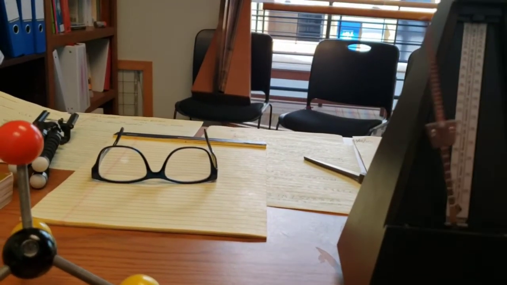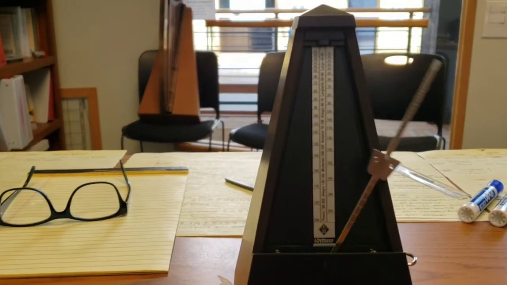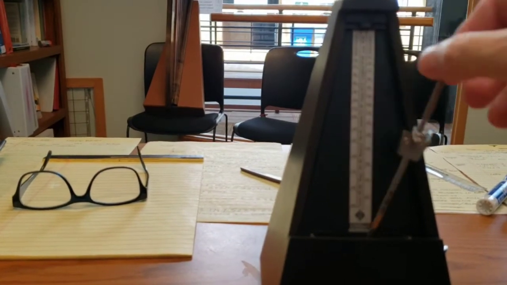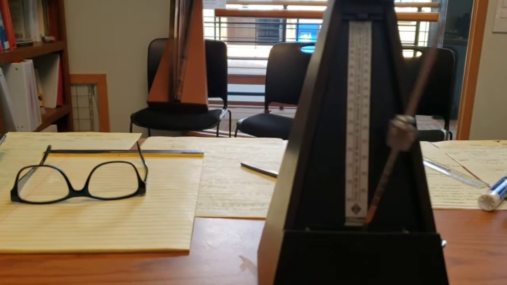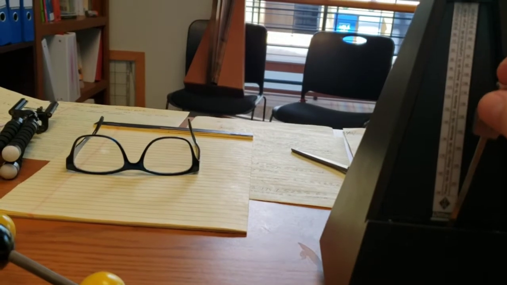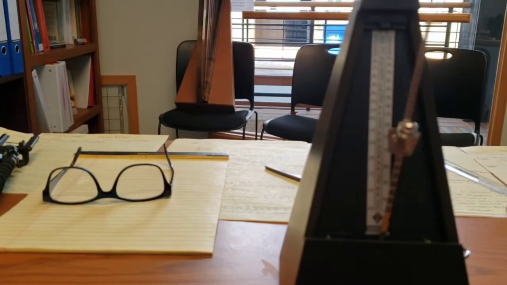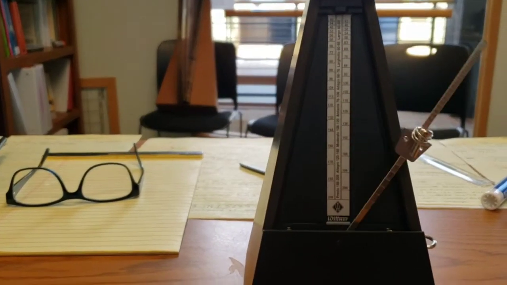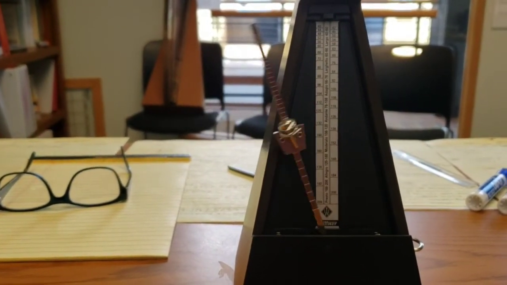Also, adding weight to the metronome slows it down. Bonds to heavier atoms vibrate at lower frequencies.